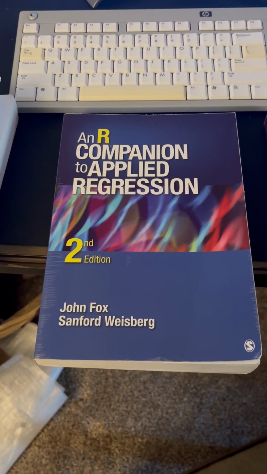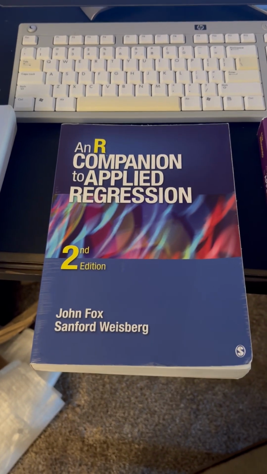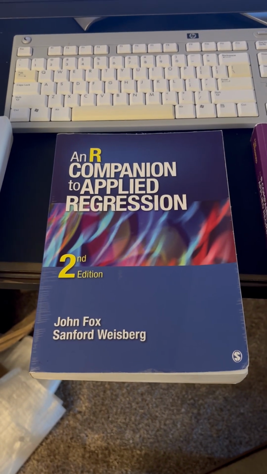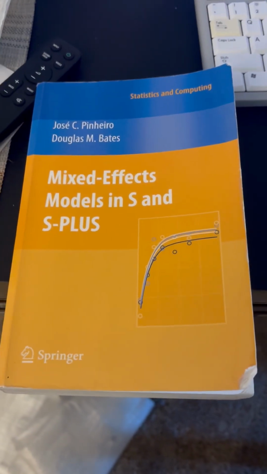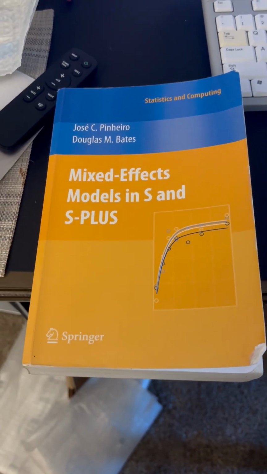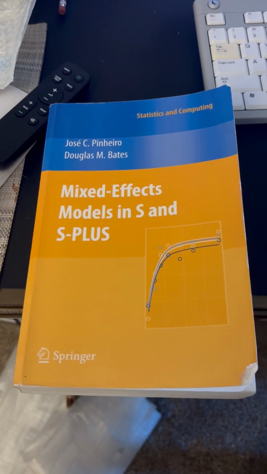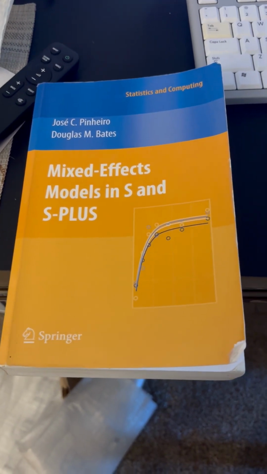So R is a free program that has been basically replicated or modeled or literally copied from the S-Plus program that was developed by Bell Laboratories, I think in California. And they fired a lot of the engineers and programmers there, and they just created a free program that is maintained out of Vienna right now.